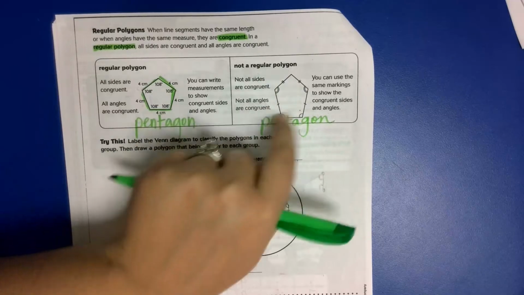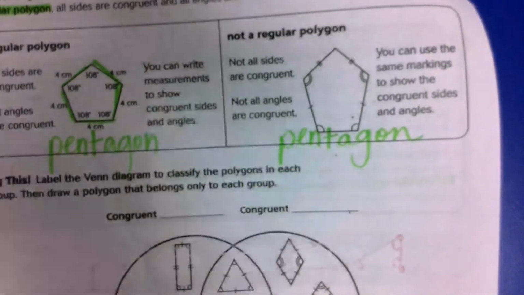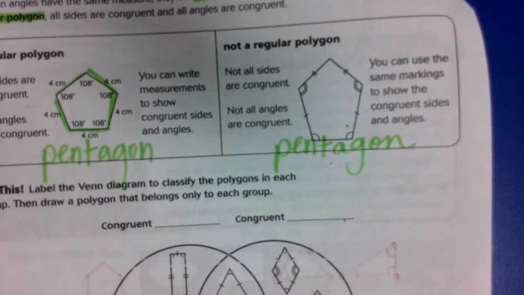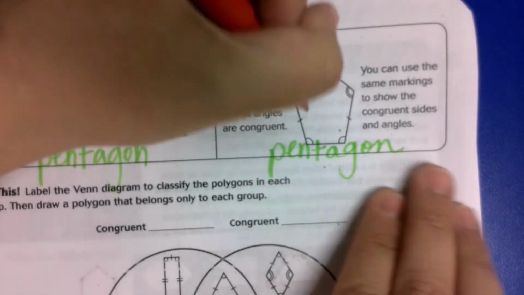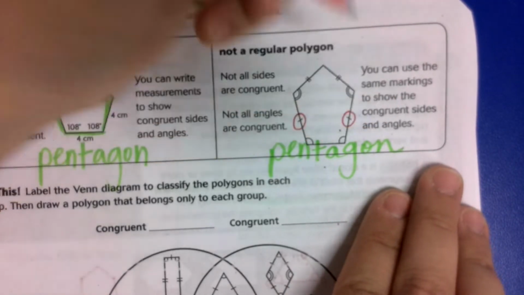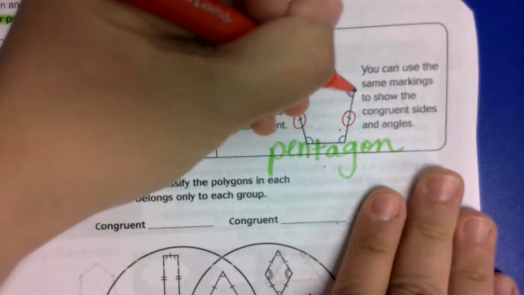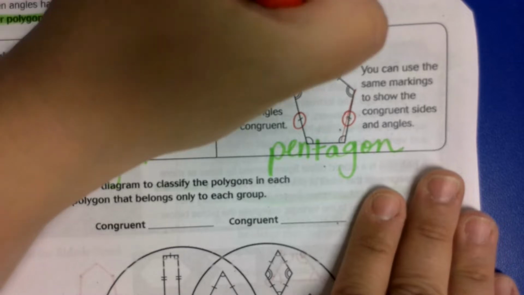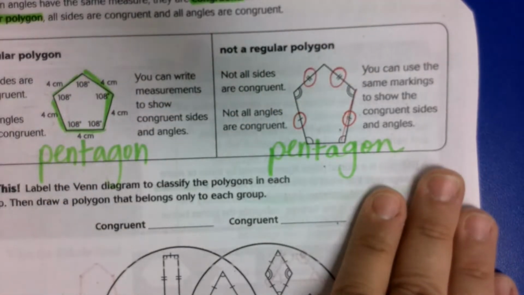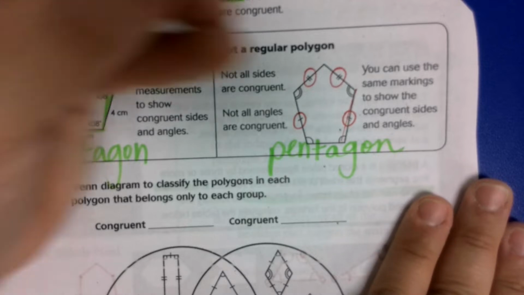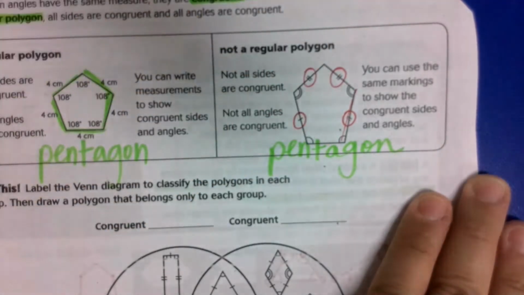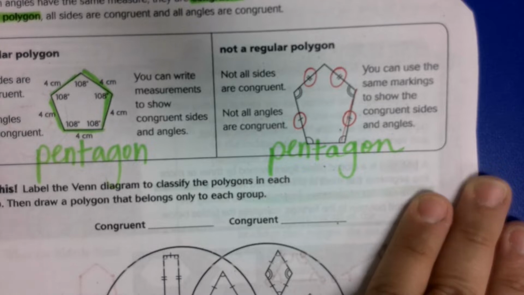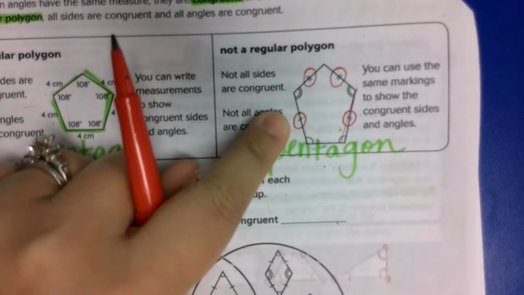Let's talk real quick about what these markings right here mean, because you might have never seen those before. So let's go to this one, this line and this line. That means that this side is congruent to this side. That's what this line right here means. And then when we go up here, and we have 2 lines here and 2 lines here, that means that those 2 sides are congruent to each other. Since this one doesn't have a line at all to mark it in any way, it's not congruent to any of the other line segments on this polygon.